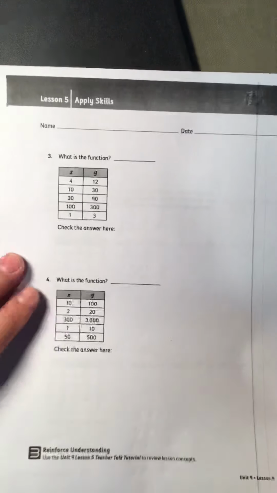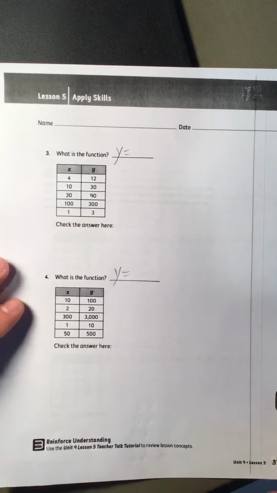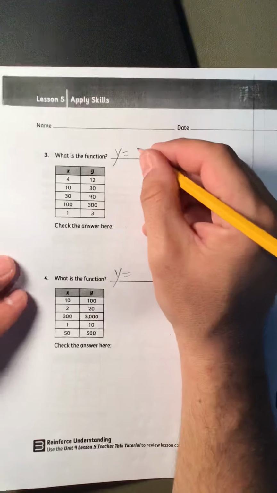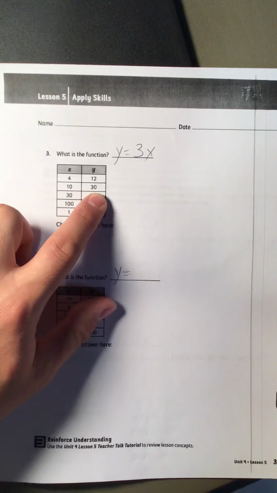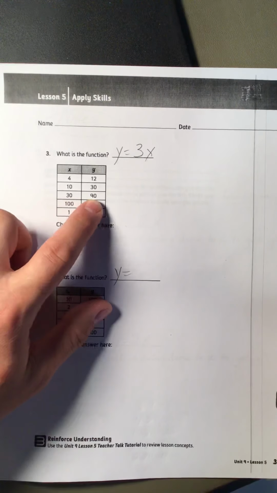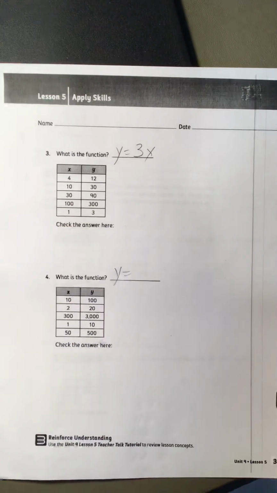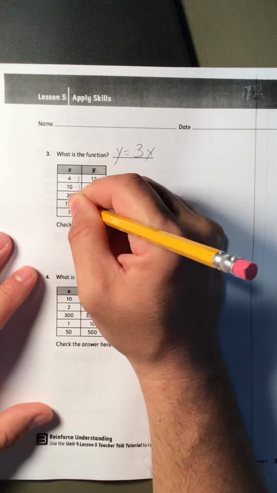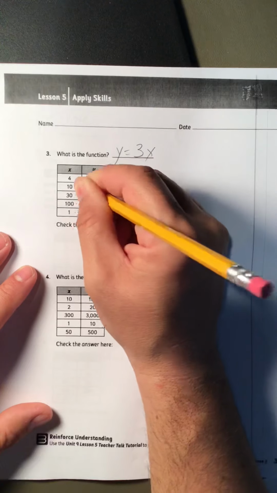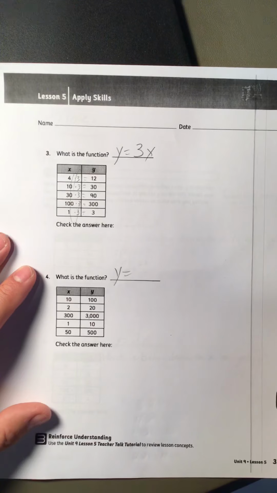Okay, next page. Question 3, same type of thing. What is the function? What is the equation? Y equals what? What am I doing to these numbers? And hopefully you realize that 4 times 3 is 12, 10 times 3 is 30, 30 times 3 is 90, 100 times 3 is 300, and 1 times 3 is 3. So all those numbers times 3 equals our y, our output. Again, all those numbers are the same. I'm doing the same thing to every number.